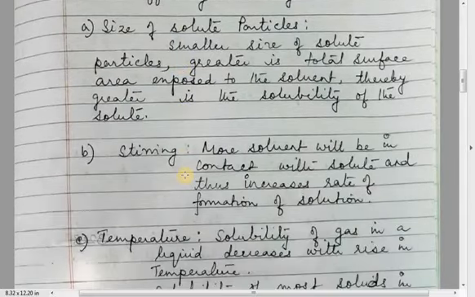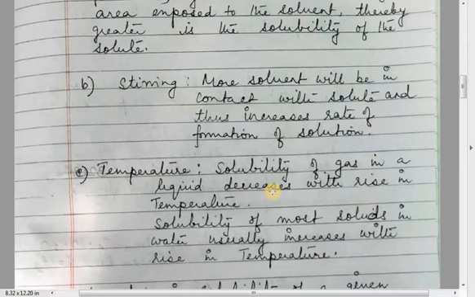Now what are the factors affecting solubility? First is the size of solute particles. The smaller the size of the solute particle, the greater is the total surface area exposed to the solvent, so the greater will be the solubility of that solute. The smaller the size, the higher is the solubility. Stirring will increase the rate of formation of the solution. If you stir, more solvent will be in contact with the solute, so the rate of formation of solution will be increased.